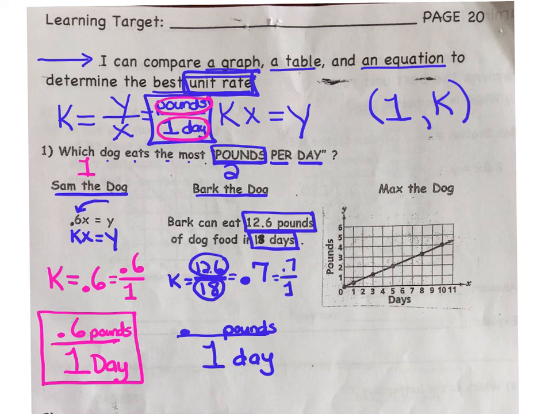And as we record this down below with labels, because remember, unit rates need units, we see that Bark the dog eats just a little bit more than Sam does. Sam eats 0.6 pounds, whereas Bark eats 0.7. Well, let's take a look at our third dog, where our information is given in a graph.